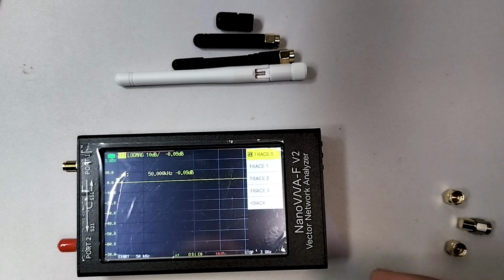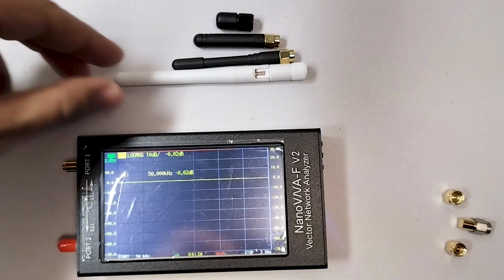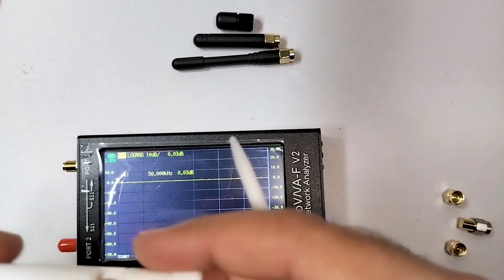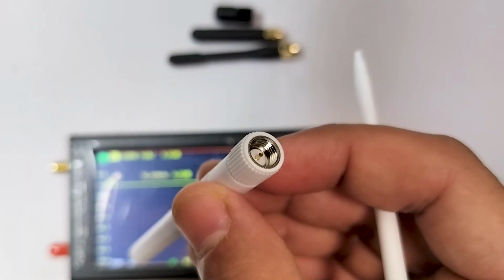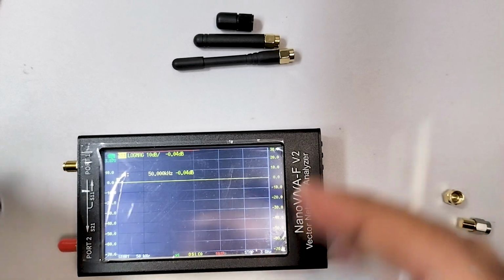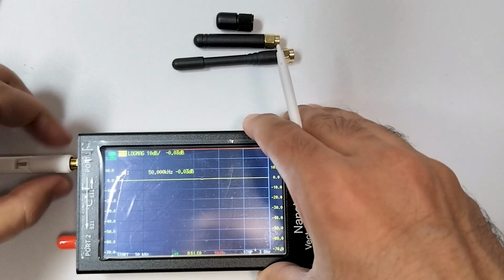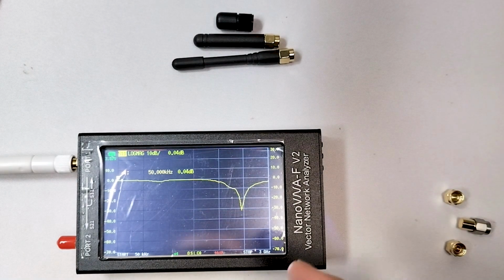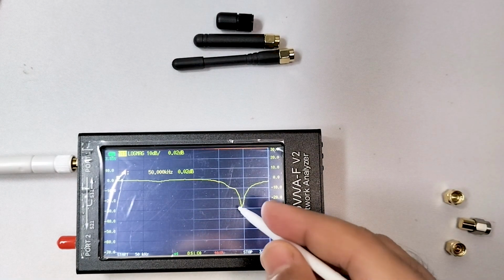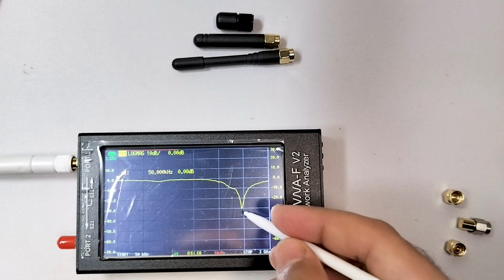So let me just turn off this Smith chart, and let's just use the first antenna, which is this antenna. So let me just focus, and let's just connect this antenna. And over here you can see the marker is going in depth. That means this is the frequency which is supported with this antenna.